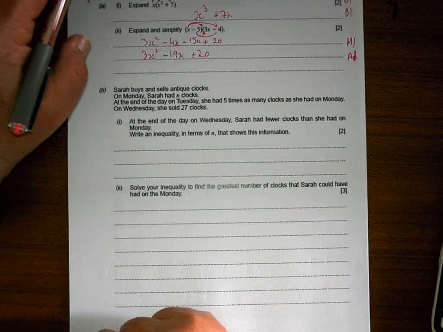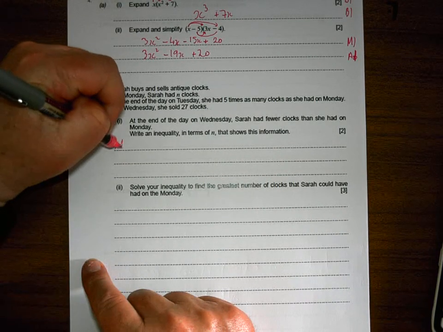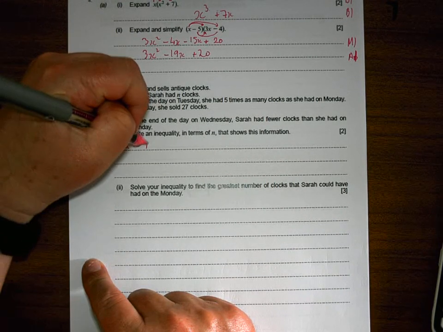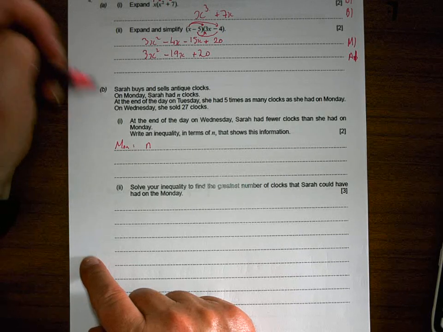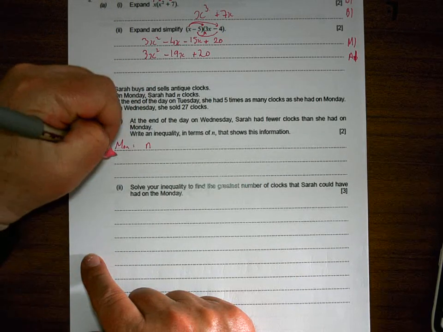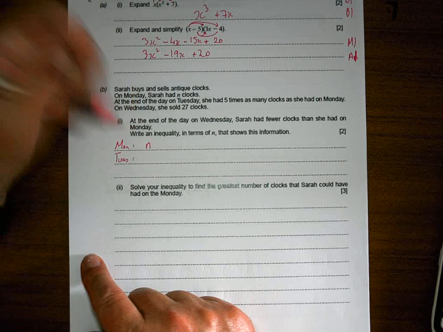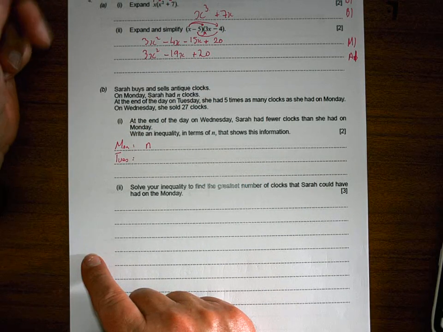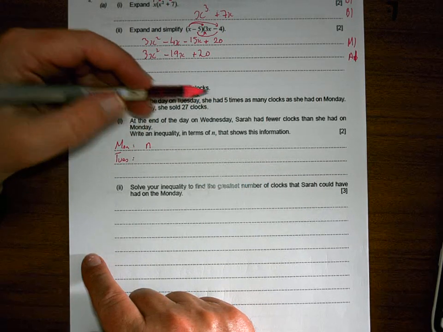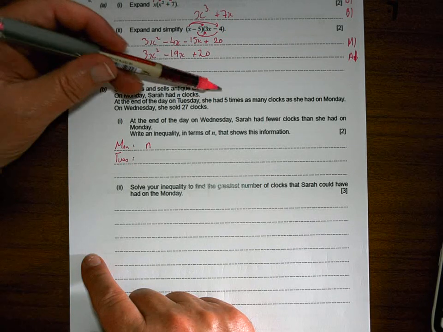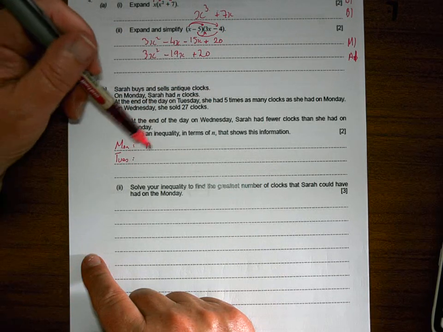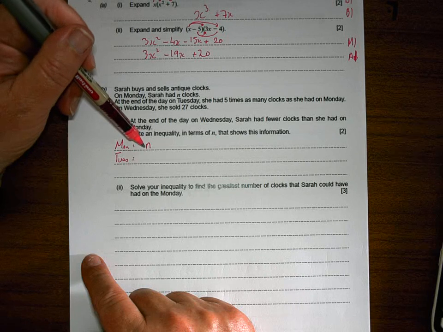Okay, so on Monday she had N clocks. At the end of the day on Tuesday she had 5 times as many. So what you have to be clear in your head is if she's had 5 times as many, does that mean 5n or n plus 5?